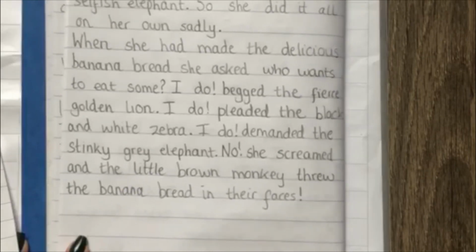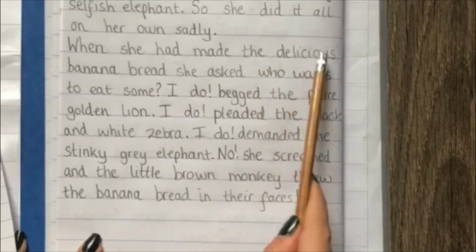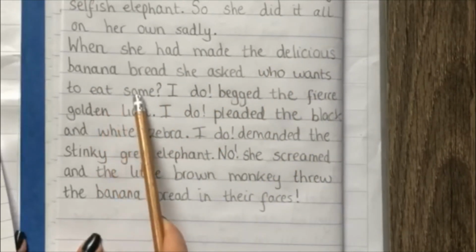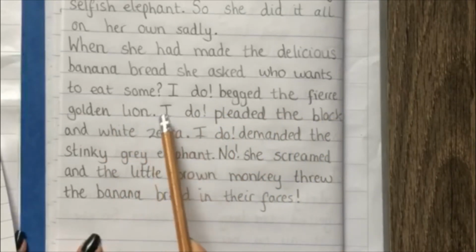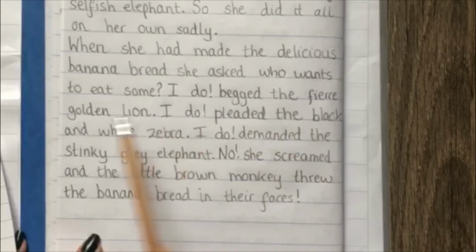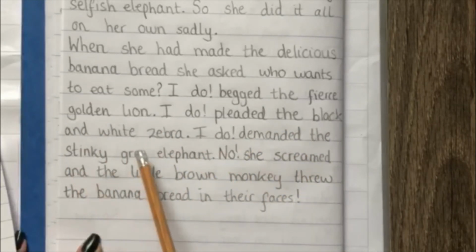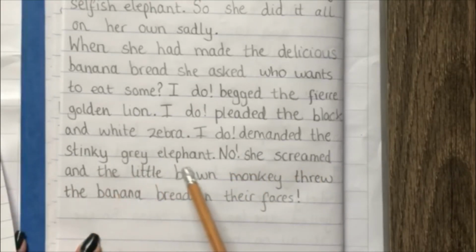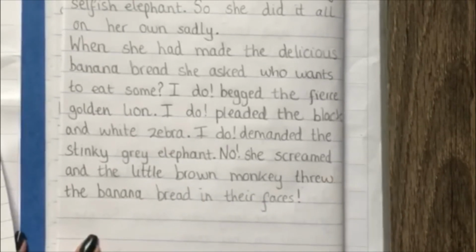So let's read my ending. When she had made the delicious banana bread, she asked, "Who wants to eat some?" "I do," begged the fierce golden lion. "I do," pleaded the black and white zebra. "I do," demanded the stinky grey elephant. "No," she screamed, and the little brown monkey threw the banana bread in their faces.